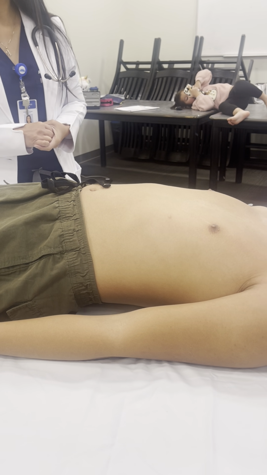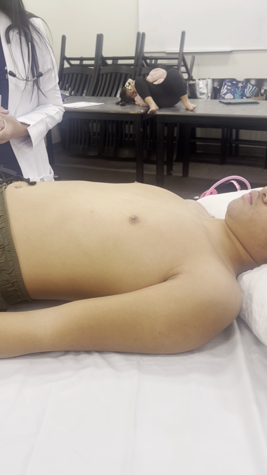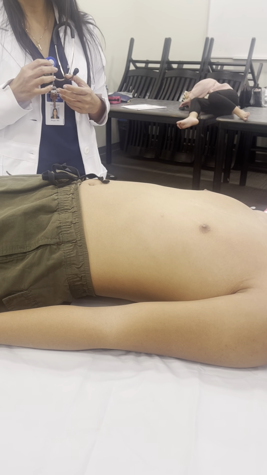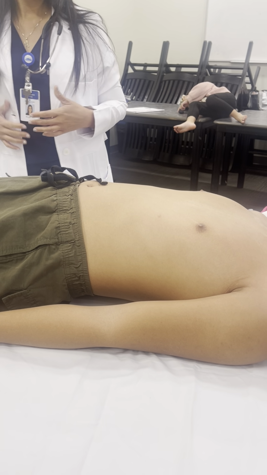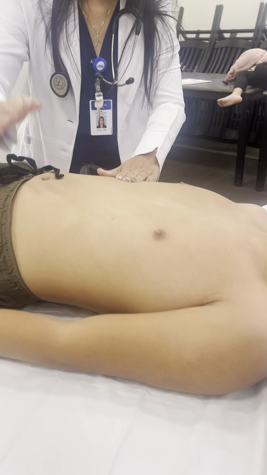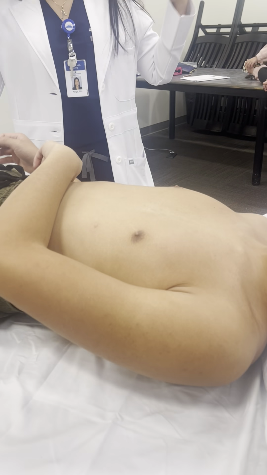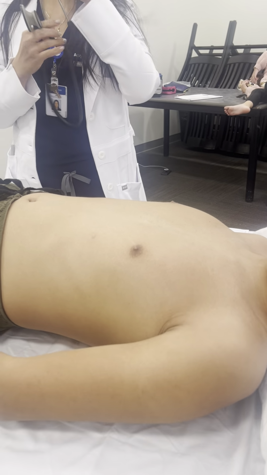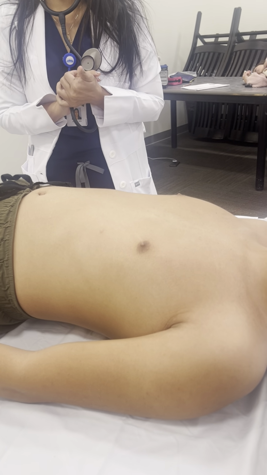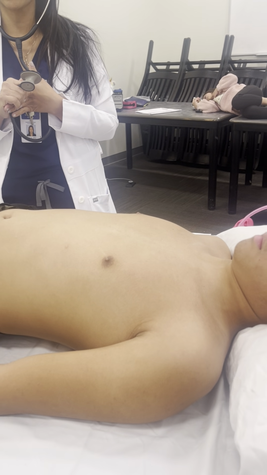Okay, next I will do an auscultation. Using my stethoscope, I will listen to the bowel sounds in each quadrant: right upper quadrant, left upper quadrant, left lower quadrant, and right lower quadrant. So I'm just going to listen. When I'm listening, I'm listening for tinkling or pinging of the bowel sounds, okay?